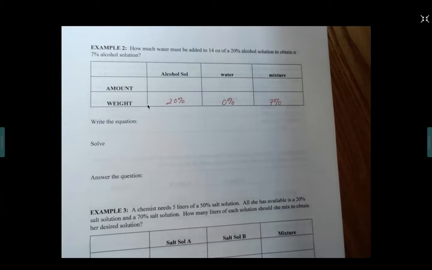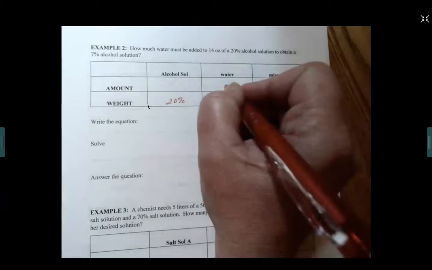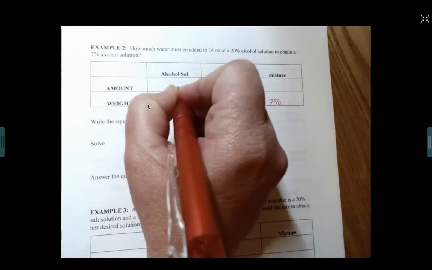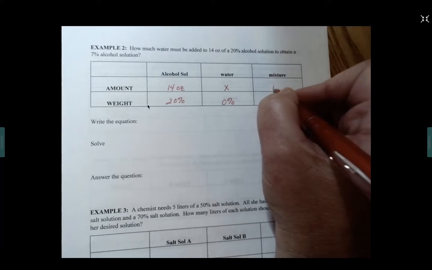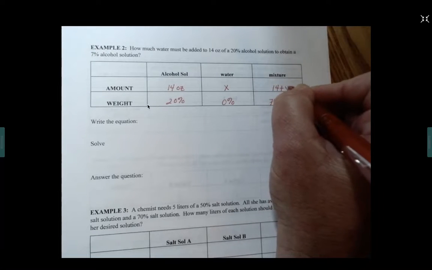Now we need to figure out how much of each we have. So it says how much water, so we don't know how much water we have, must be added to 14 ounces of the 20% solution to obtain a 7% solution. Well, our mixture will be the 14 ounces plus however much water we add.